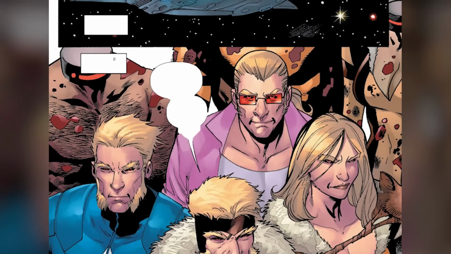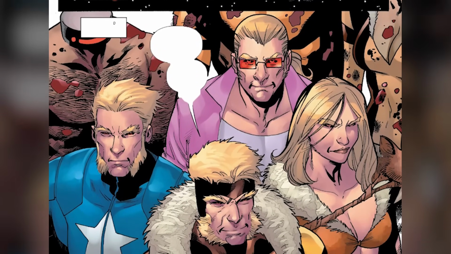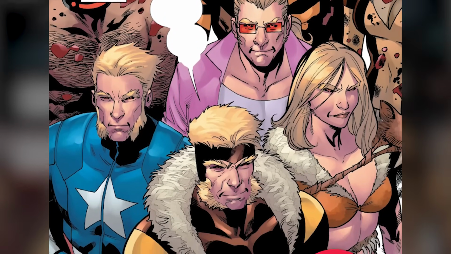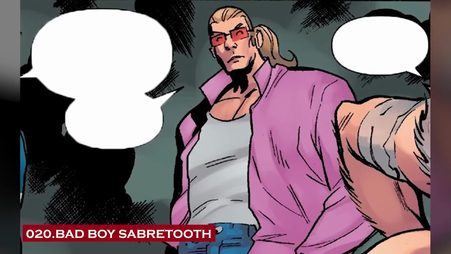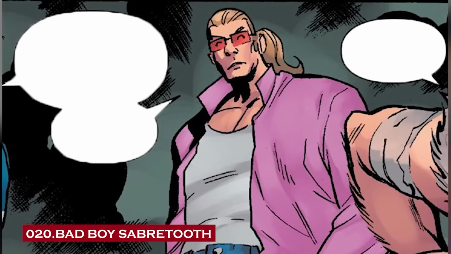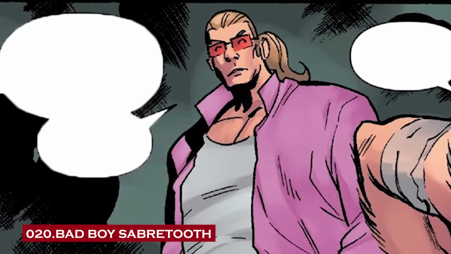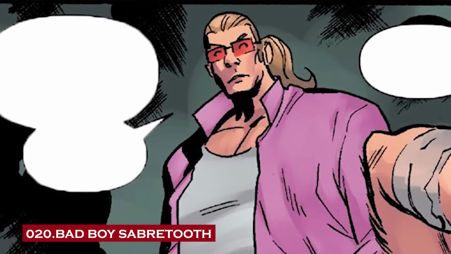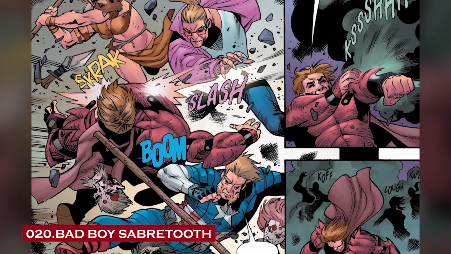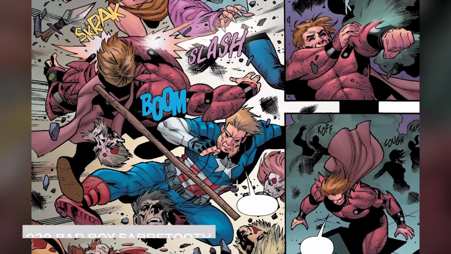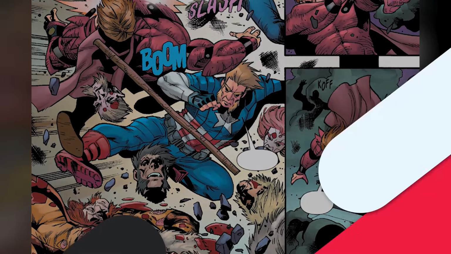After defeating Graydon, Patriotic Sabertooth chose to stay on Earth 616 alongside the original Sabertooth. 20. Bad Boy Sabertooth. Just like Patriotic Sabertooth and Savage Sabertooth, Bad Boy Sabertooth was kidnapped by Graydon and taken to Earth 616. Back on Earth 12, Sabertooth had the reputation of a bad boy celebrity, and Graydon actually kidnapped him at a fun party.